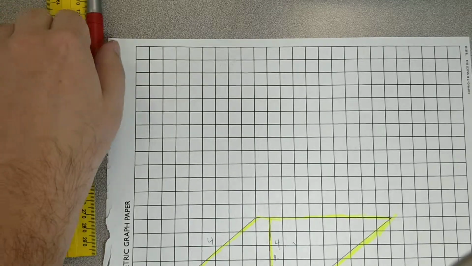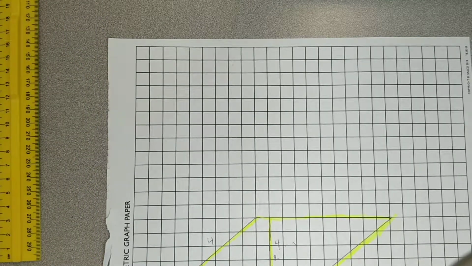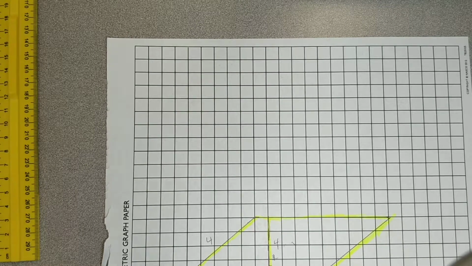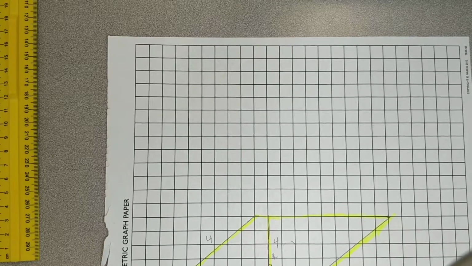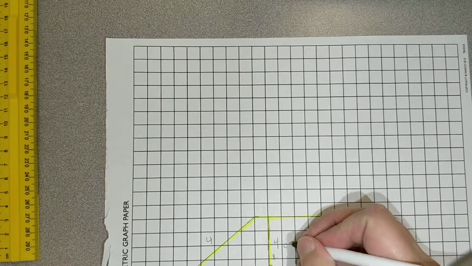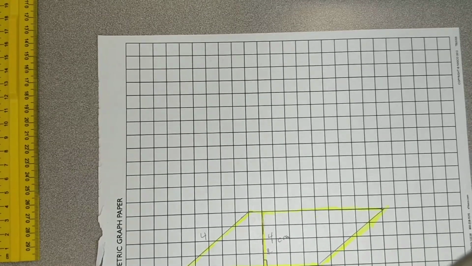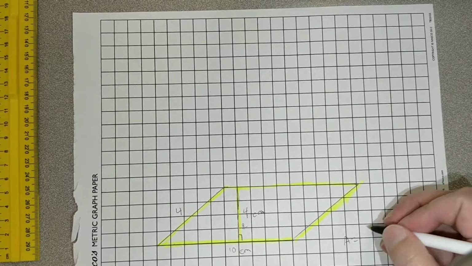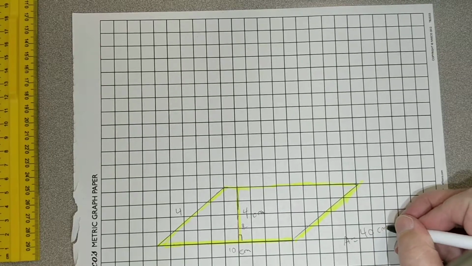Alright, I'm making a short video because this is a problem I'm seeing on a lot of kids' work, and I don't want you to make this mistake for your measurement project that's due very soon. So here is my parallelogram. I've made it 10 centimeters on the bottom, and I've made it have a height of 4 centimeters because I want it to have an area of 40 centimeters squared, right?